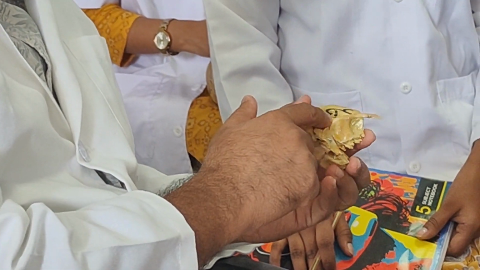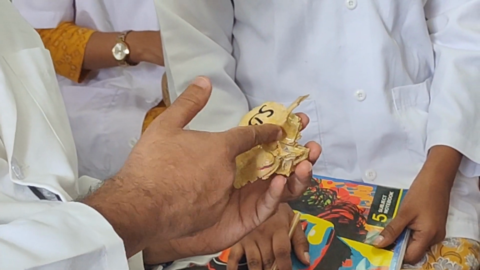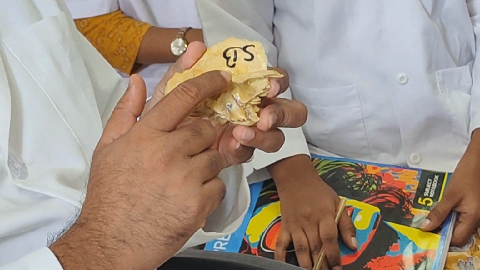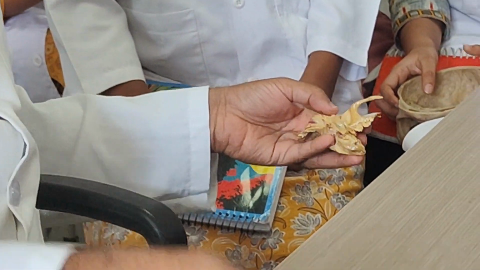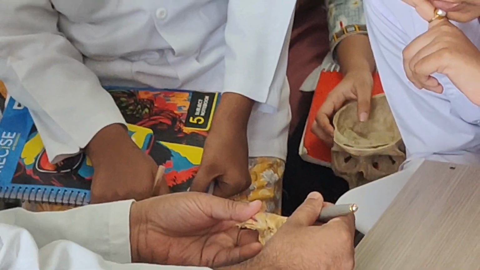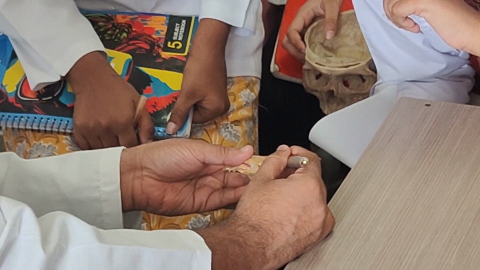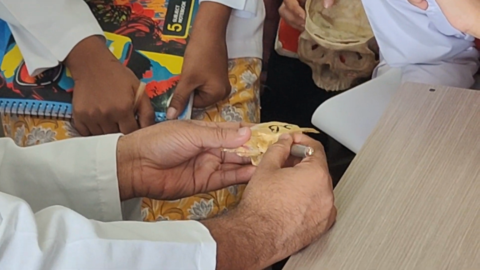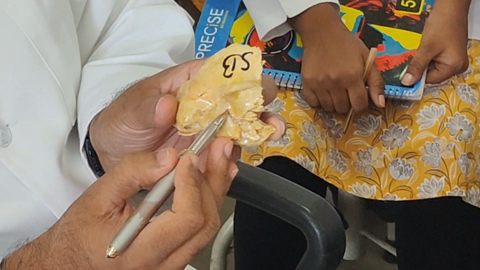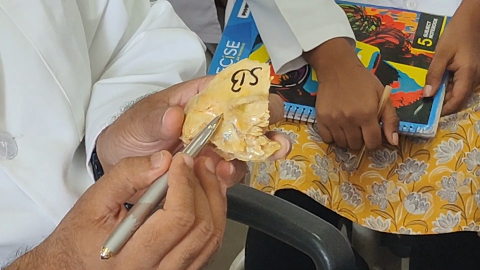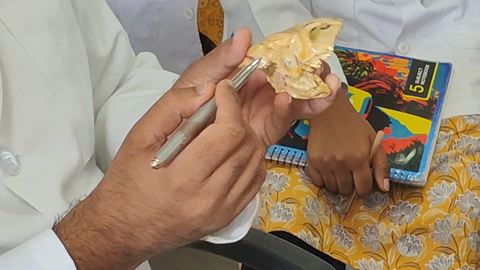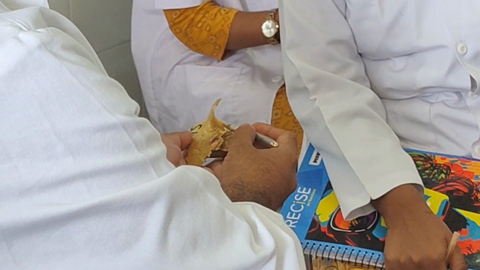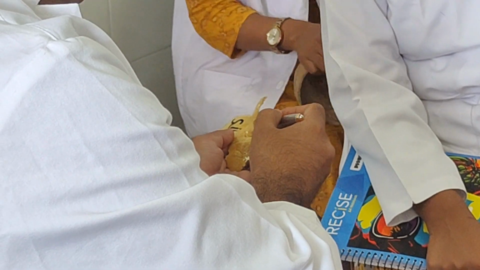Posterior root is known for the postglenoid tubercle. At the posterior part, it has a tubercle. The name of this tubercle is the postglenoid tubercle. This one is the posterior root and this one is the postglenoid tubercle. It forms the posterior boundary of the articular part of the mandibular fossa. So the anterior root is the articular pillar and the posterior root has the postglenoid tubercle.